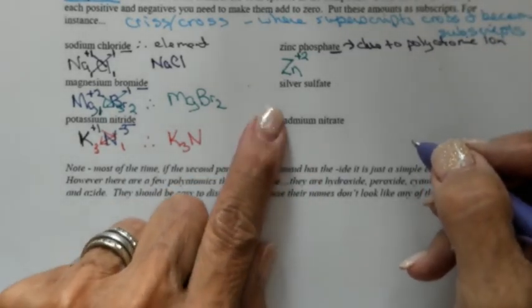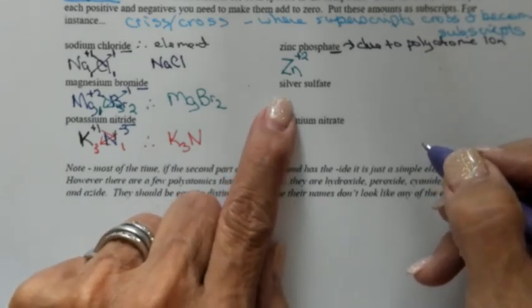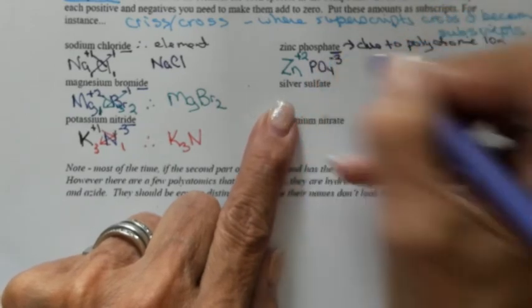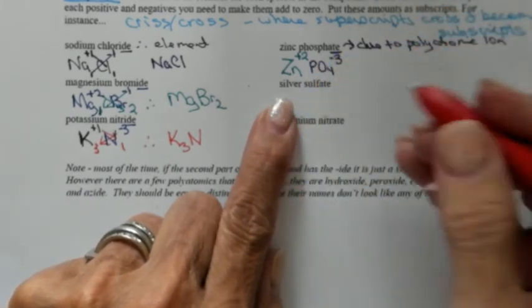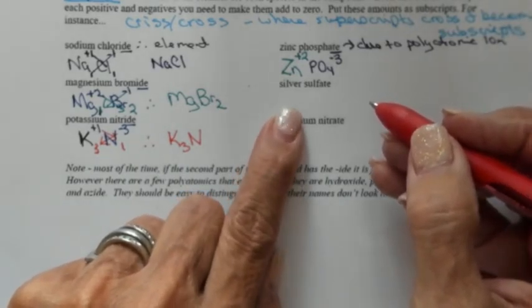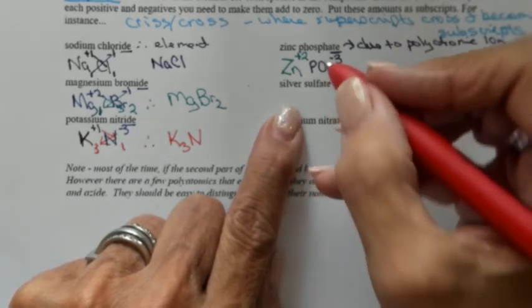You look around on this chart, you will see that this is in the third column, a -3. Its symbol is PO4. Okay, so with this, we also use crisscross. Anytime we have a metal with an element or a polyatomic, superscripts become subscripts.